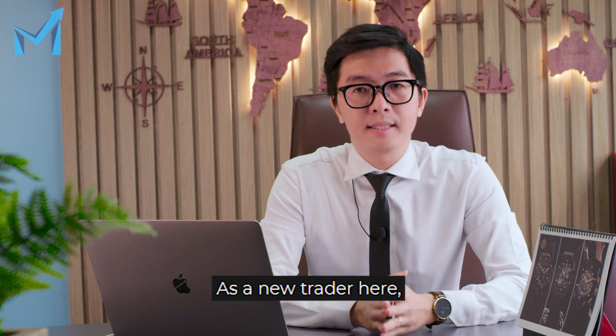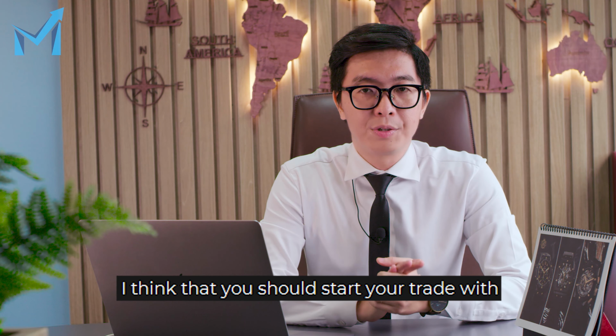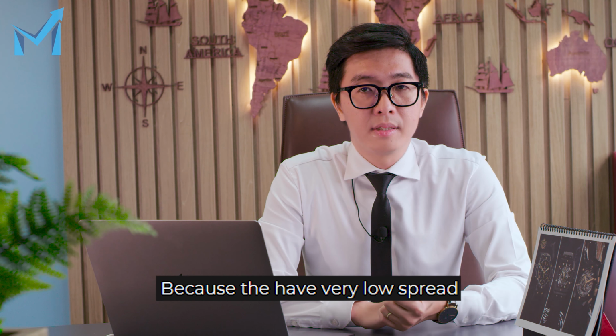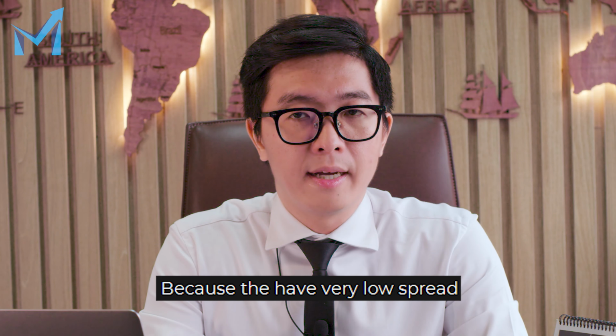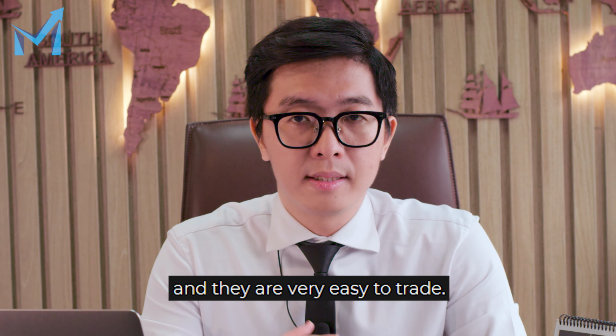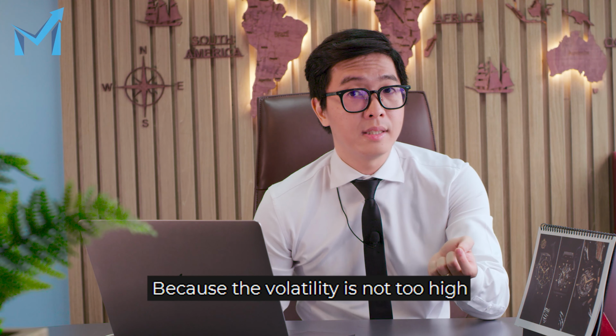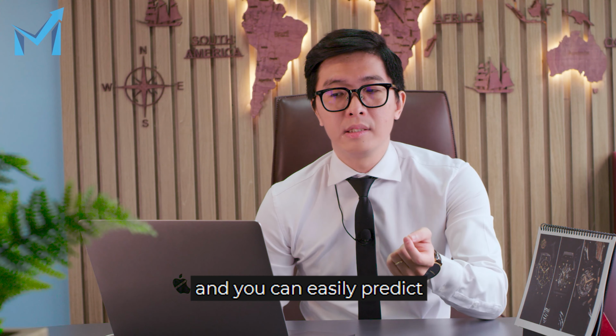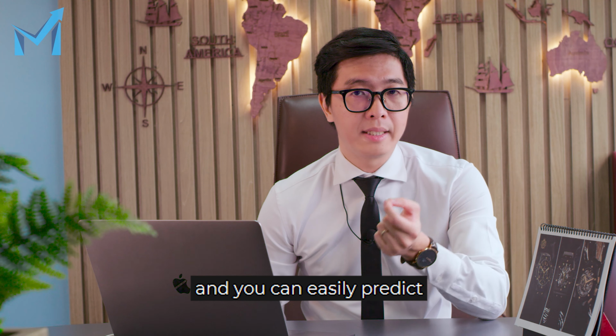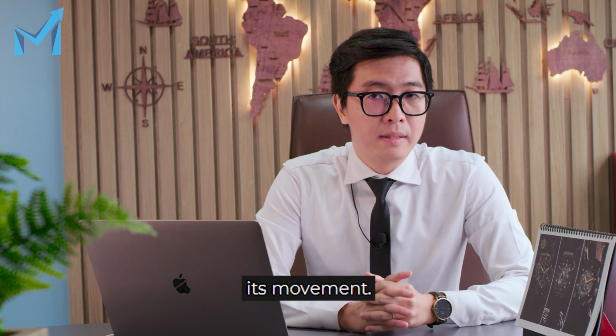As a new trader, I think you should start with the major currency pairs because they have very low spread, and they are very easy to trade because the volatility is not too much and you can easily predict the direction of their movement.